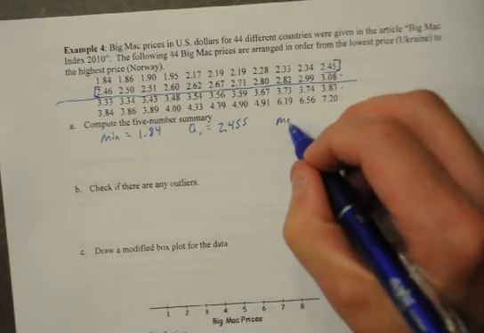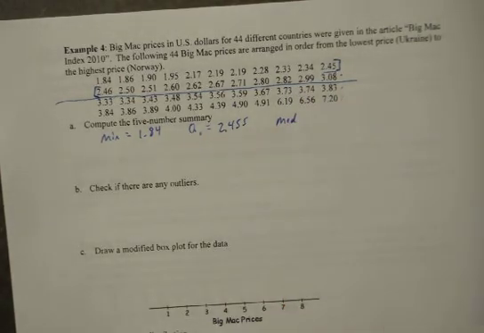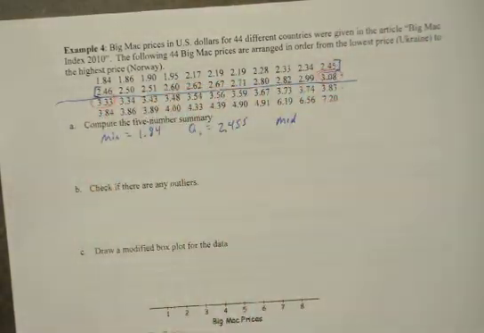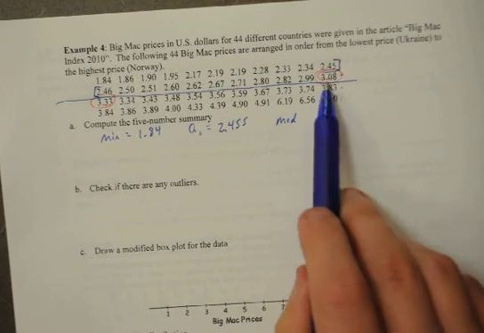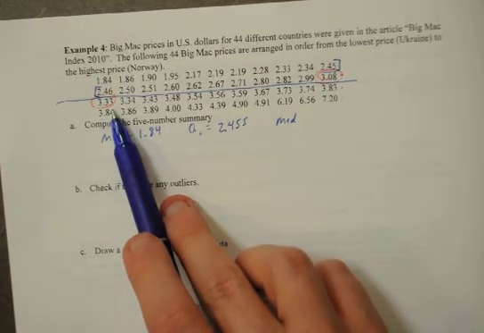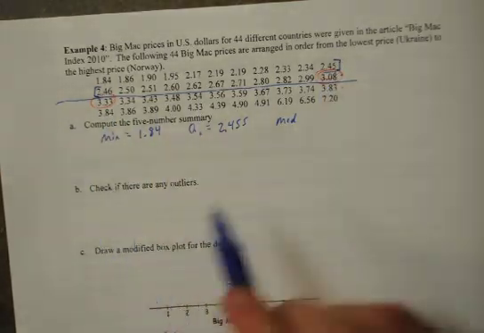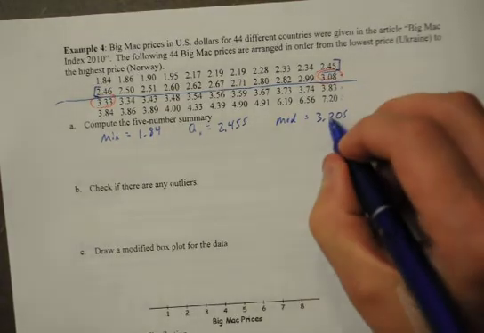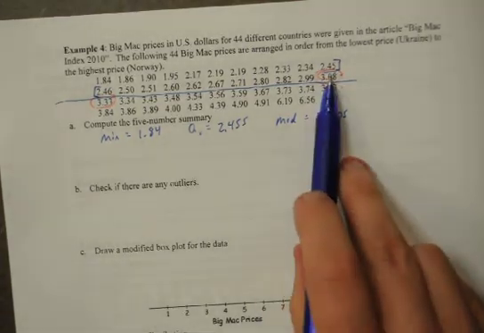The median. What is your middle number? In this scenario, we have to take this and average with this. So what's the average of 3.08 and 3.33? So add them up and divide by 2. You're going to get 3.205. Okay, so just averaging these out.